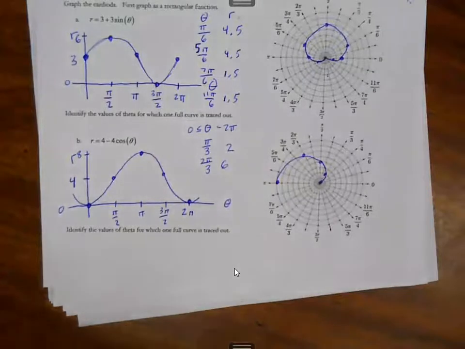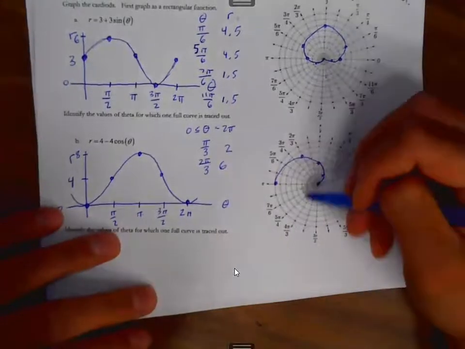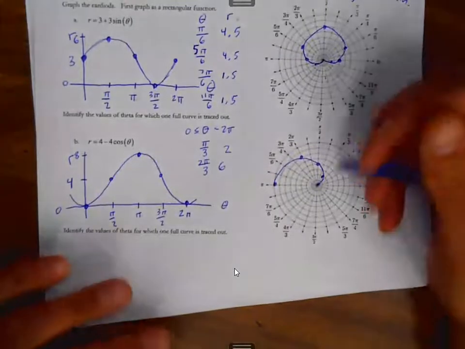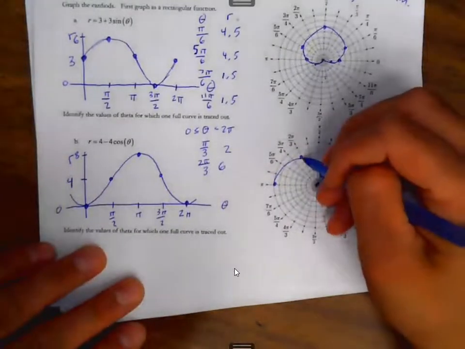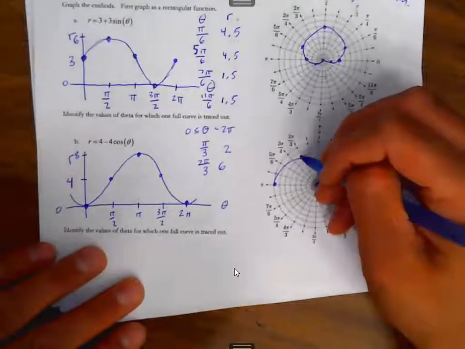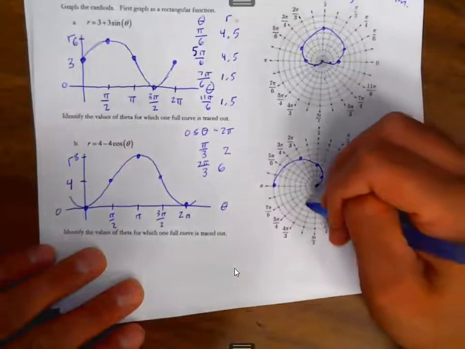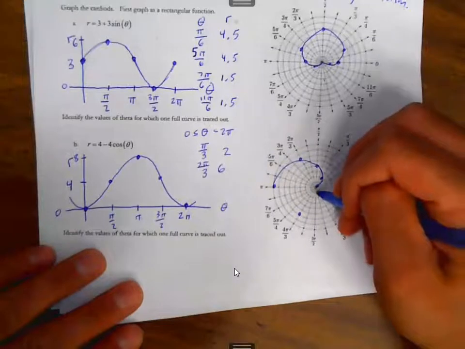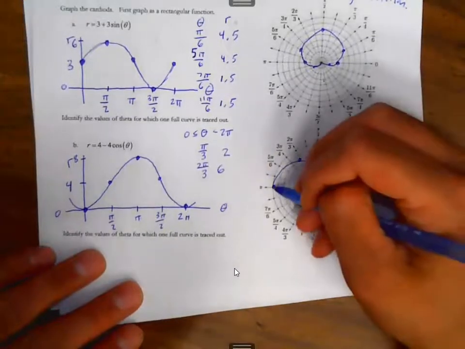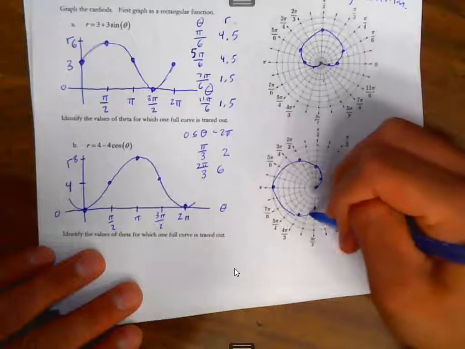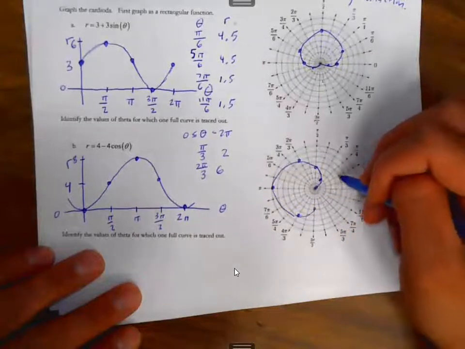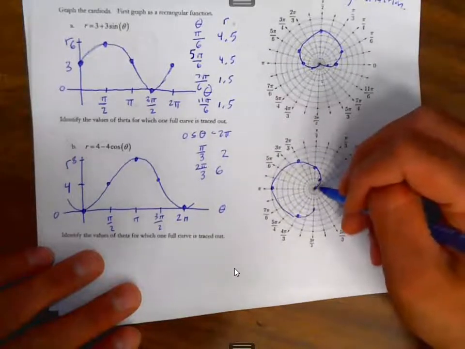All right, and if you know that cosine is symmetric over the x-axis, then you could just reflect these points over the x-axis. And I use air quotations because it's really the polar axis. So the other point would be here at 4 pi over 3 comma 6. And then here would be 3 pi over 2 comma 4. And then one more, at 5 pi over 3 comma 2.